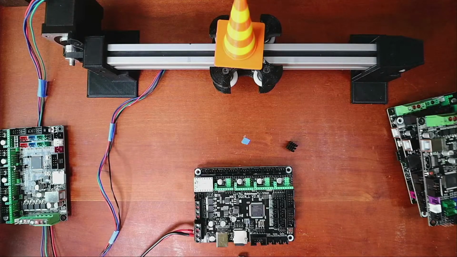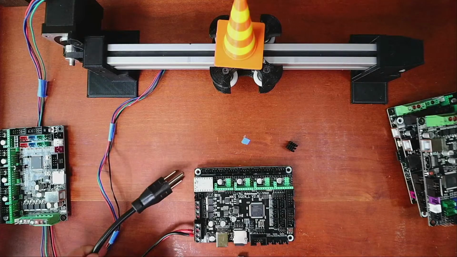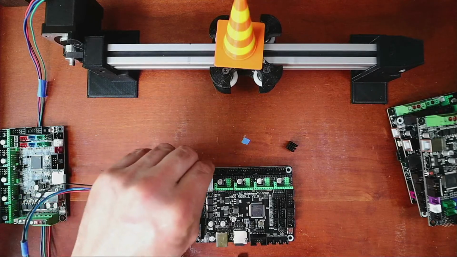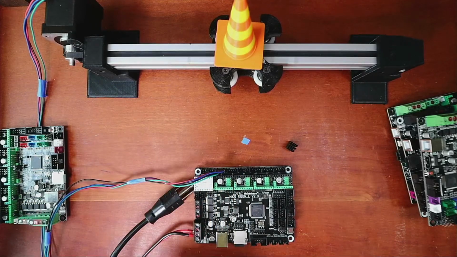It's still unplugged. In fact, I got to trace where the plug is, so give me a second. So there's evidence of it not being plugged in. I'll plug this in right here for this stepper.